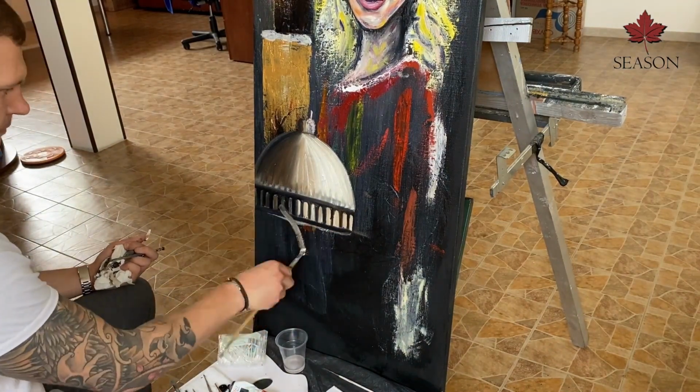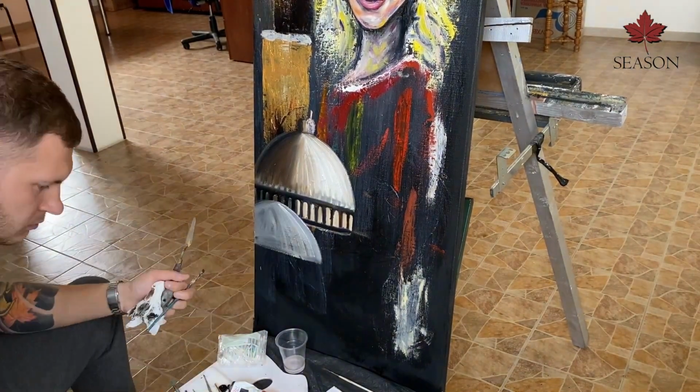We draw the second mosque in the same style and with the same color paints.